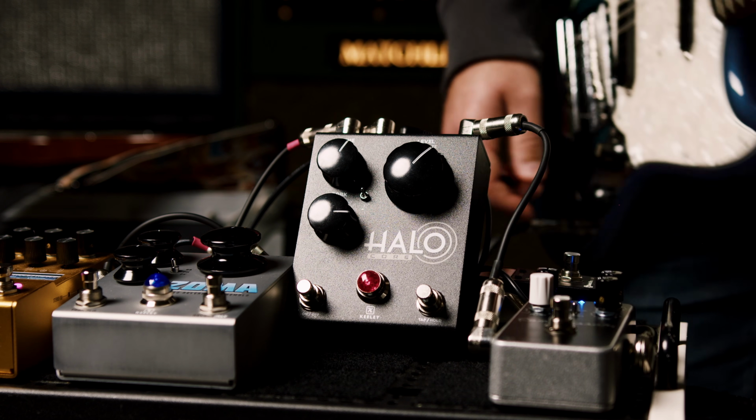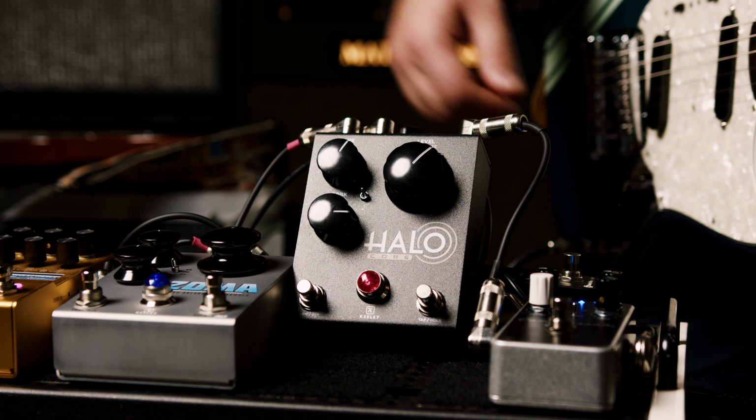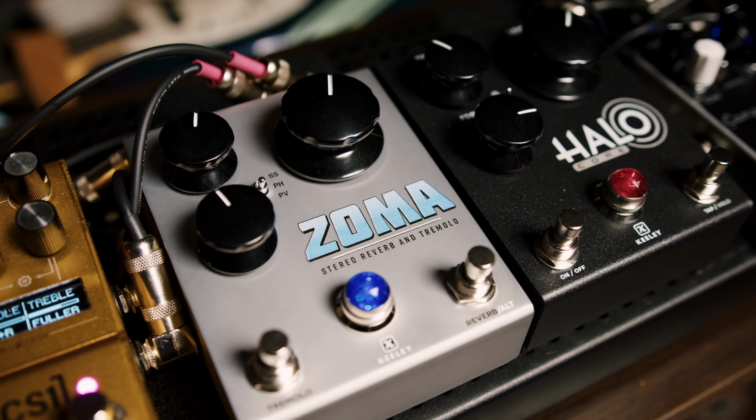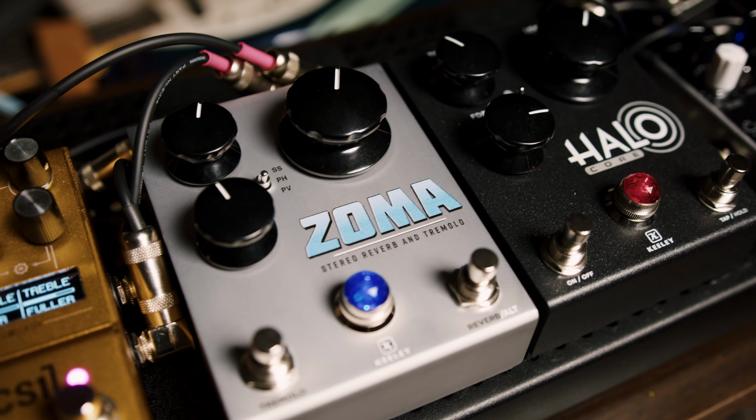Finally, the third essential element for ambient sounds, and maybe the most obvious of the three, is a great reverb pedal. Today we're looking at the Keeley ZOMA, and I continue to hear and see a bunch about this pedal on social media and around the internet. A lot of people raving about this pedal and loving the sounds from it, and so I was really excited specifically to get this one in.